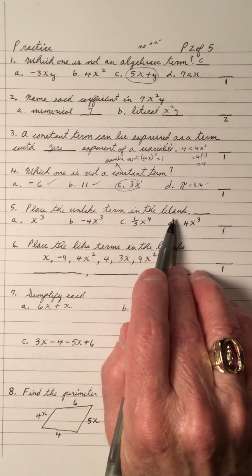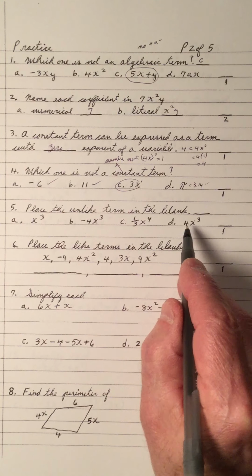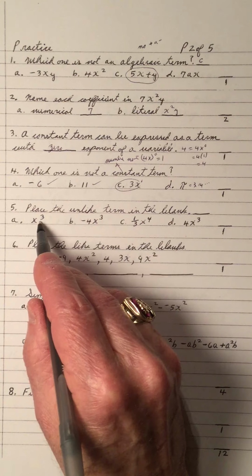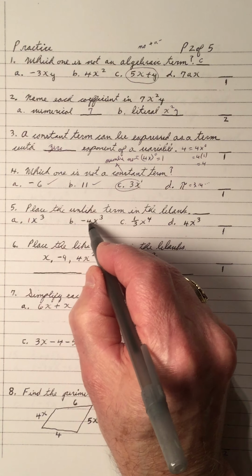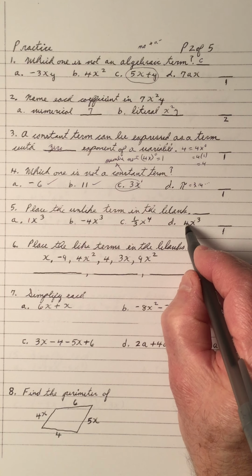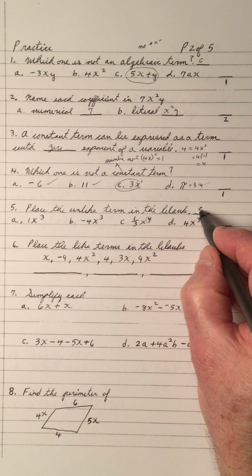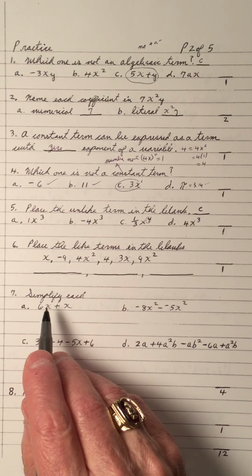Place the unlike term in the blank. We got all x's. So that's okay. We got a 3 and a 3 and a 3. These are like terms. The numerical coefficient is 1. Numerical coefficient is -4. Numerical coefficient is 4. But that's a 4. So C is the unlike term because the 4th power is different than the cube.